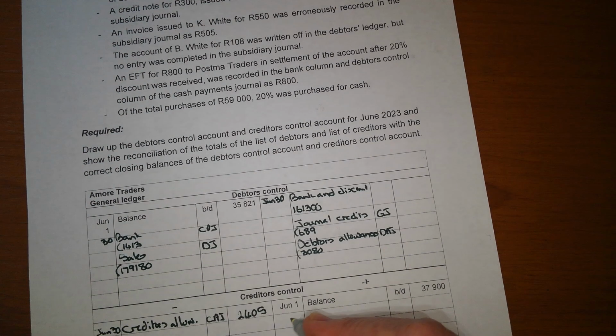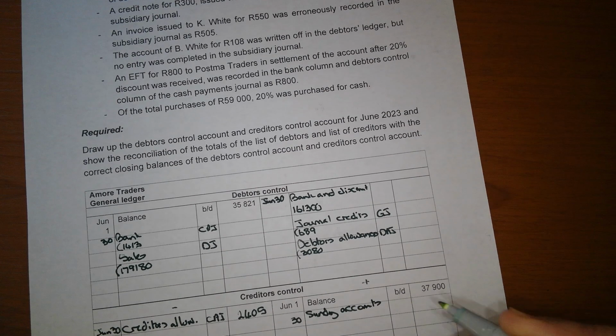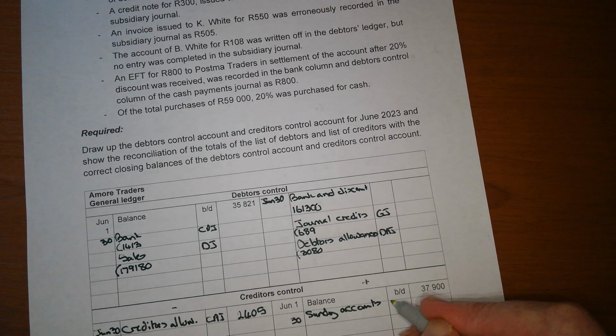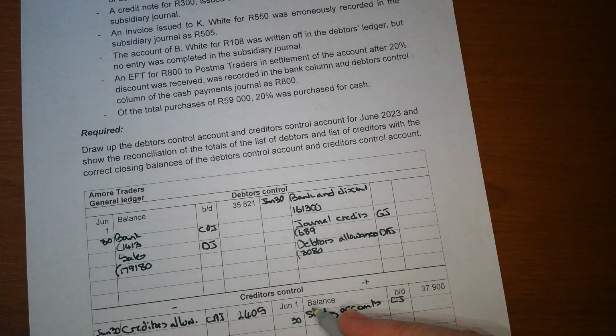So on the credit side, I will show sundry accounts for all the purchases of, for instance, the trading stock, stationery, equipment, and that is posted from the creditors journal, and they give me the figure as 59,000.